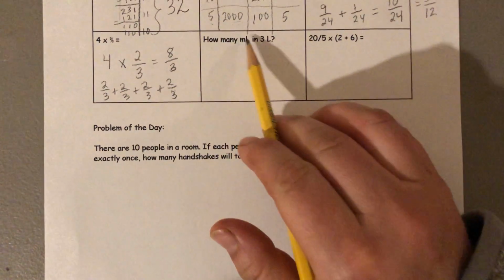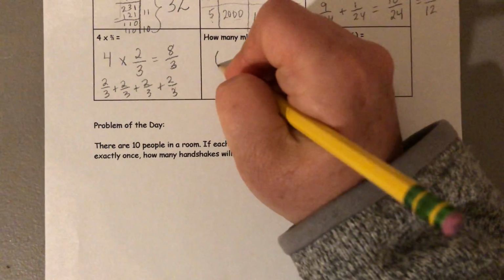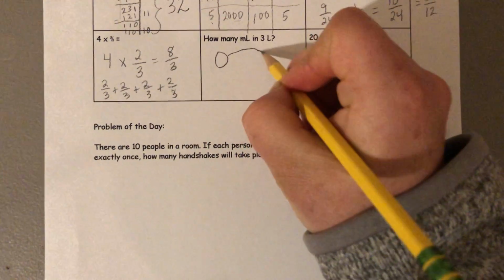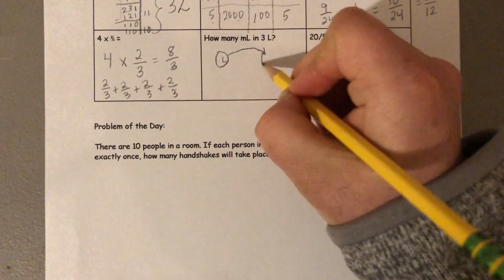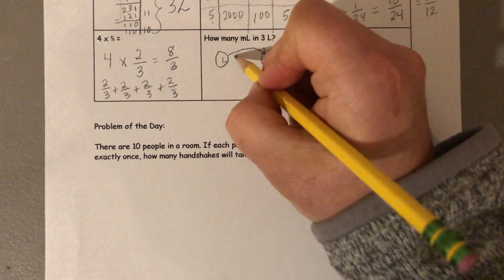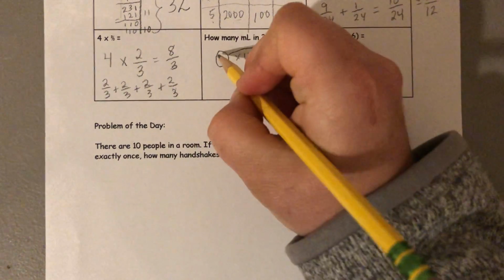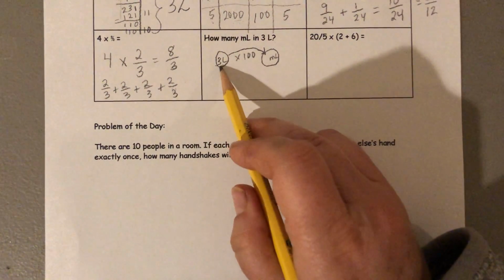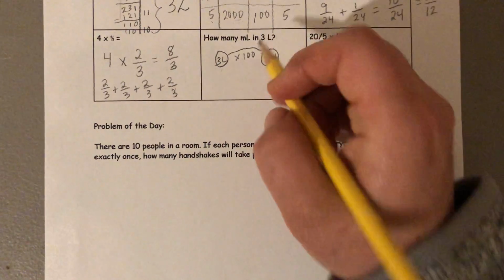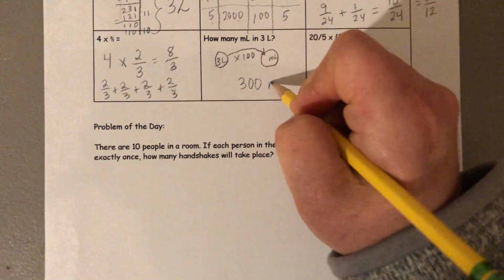How many milliliters in 3 liters? So to get from a liter to a milliliter, we need to multiply by 100. I have 3 liters, so I'm going to multiply that by 100 to get 300 milliliters.